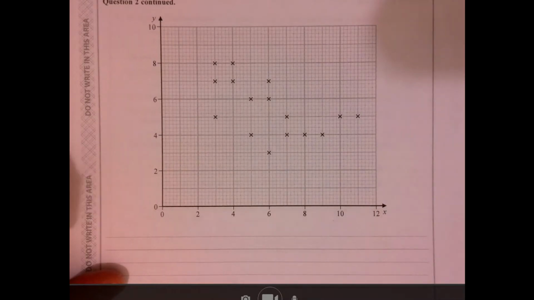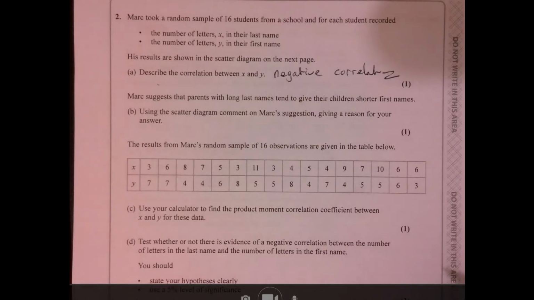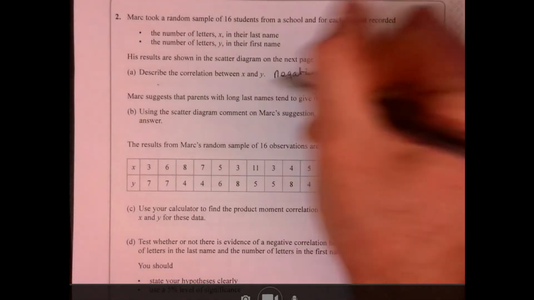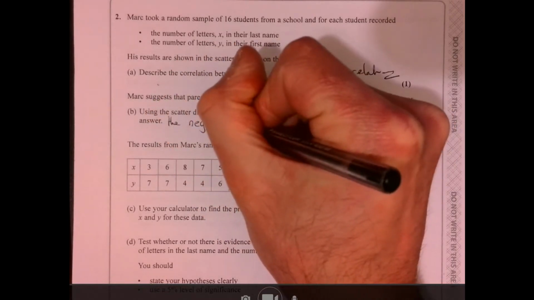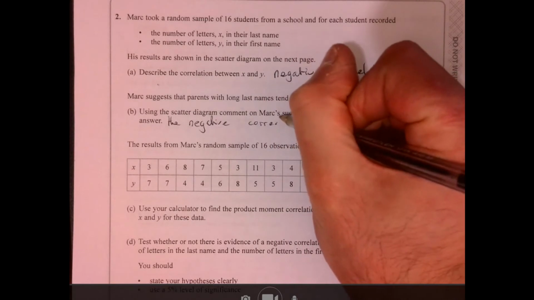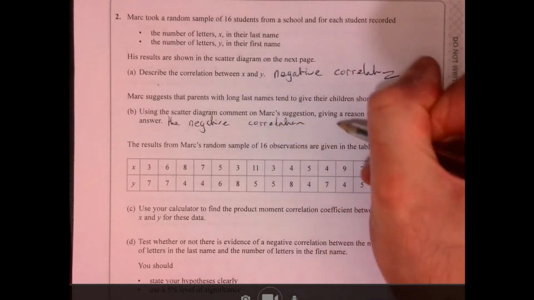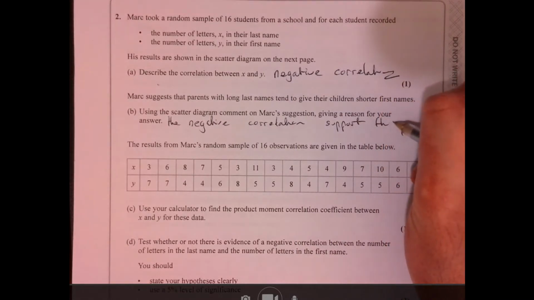Yeah, the two things going against each other. So negative correlation supports that. As long as we just write something to that effect there. So let's say the negative correlation supports this. There we go.